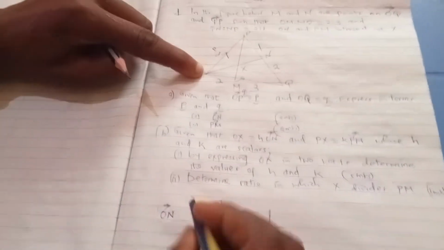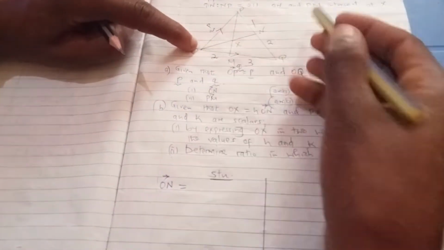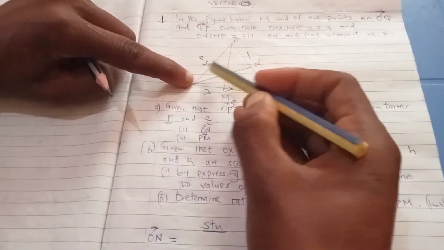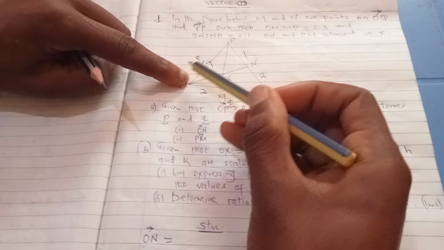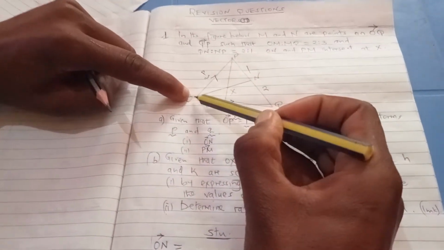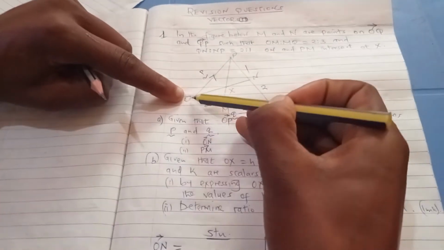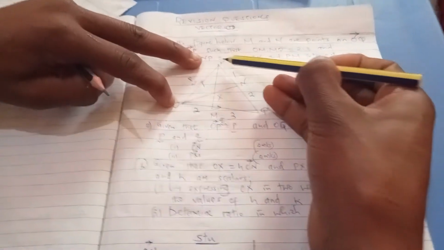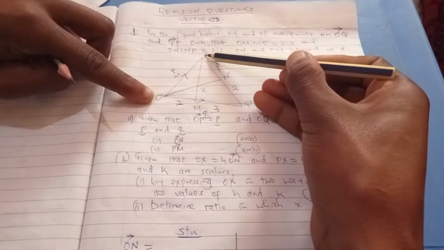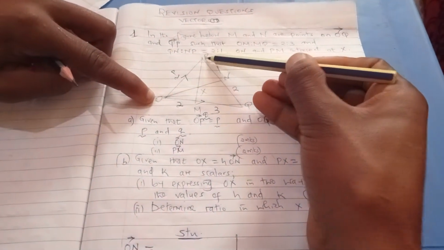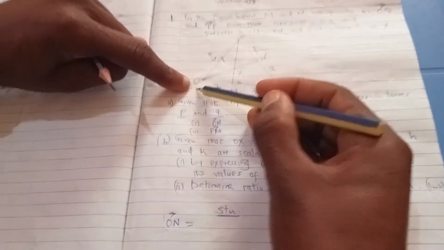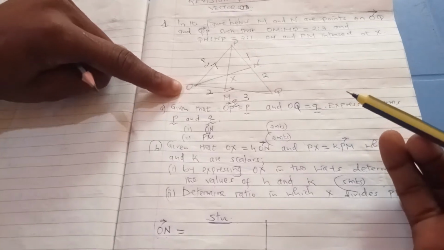We know that ON, one route that you can follow to move from O to N, because if you go directly, then you will not be having p and q to use. So if you want to move from O to N, you can either move from O to P and then P to N. At the end of the day, you will have started your journey from home, which is O, to N, like that.